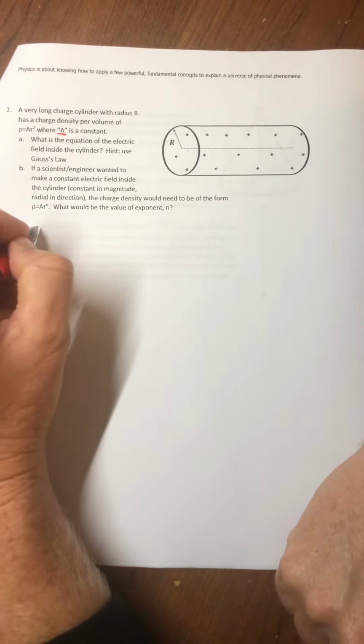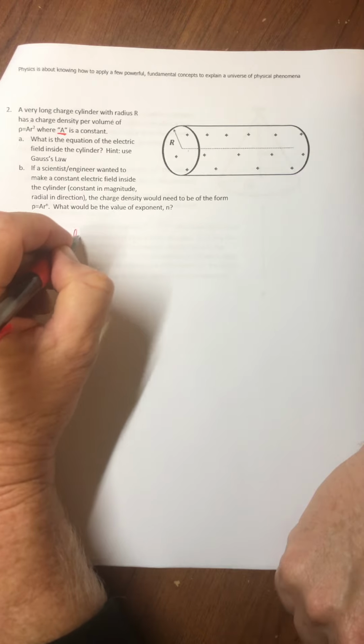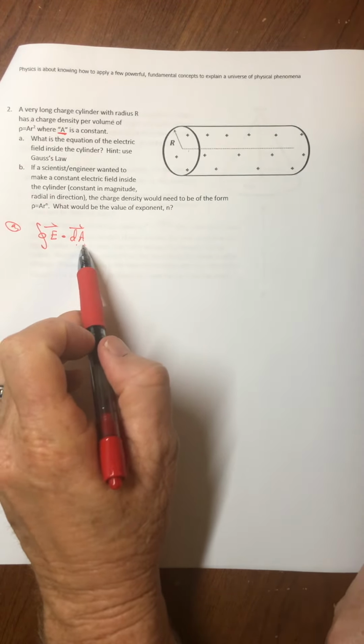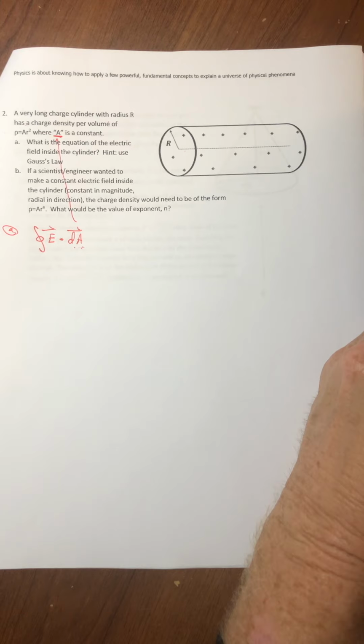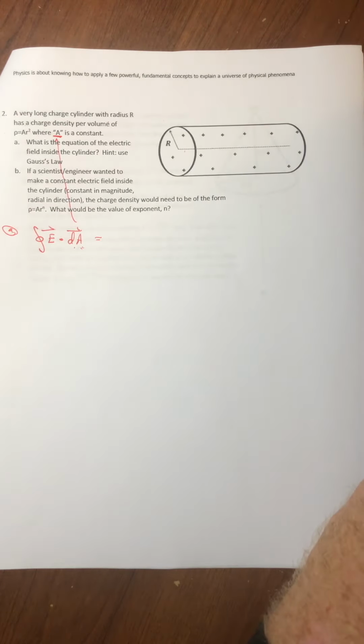And the hint is to use Gauss's law. So I will start with Gauss's law and recognize that we use a capital A for area in Gauss's law. So please don't confuse that with that A. That A is just some other constant. Maybe I should have chosen a different constant than the A, because that could get confusing.